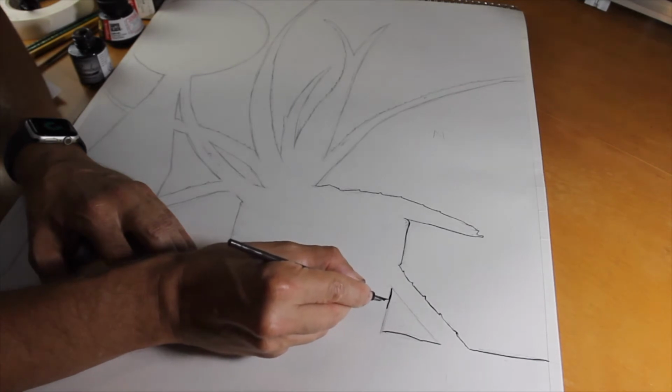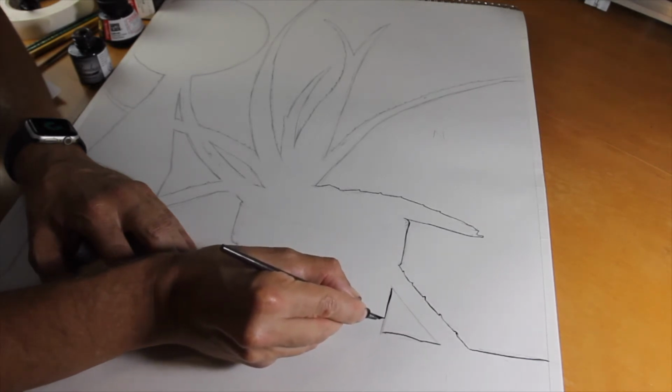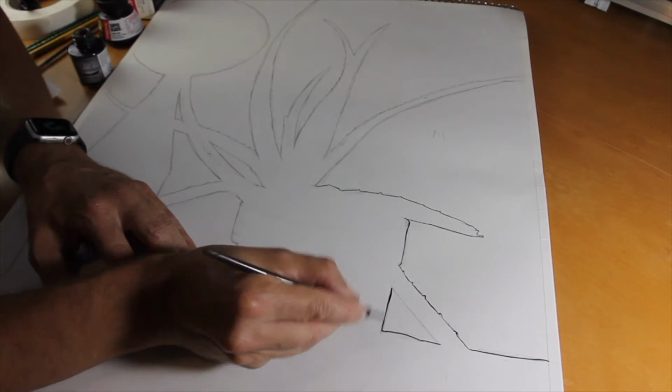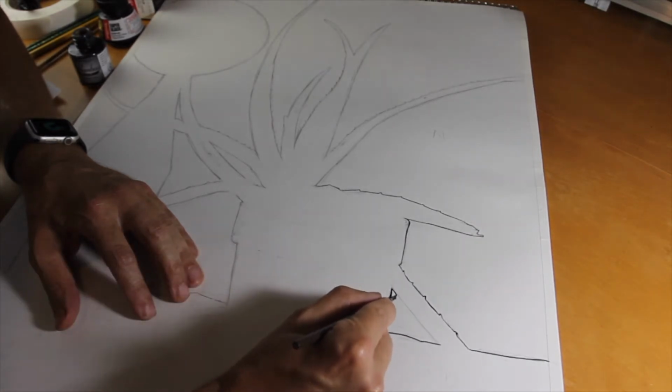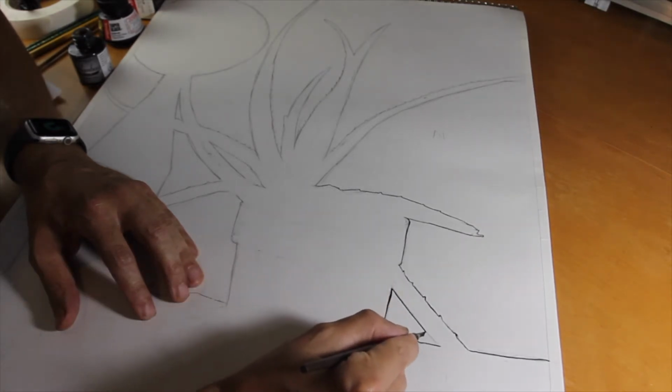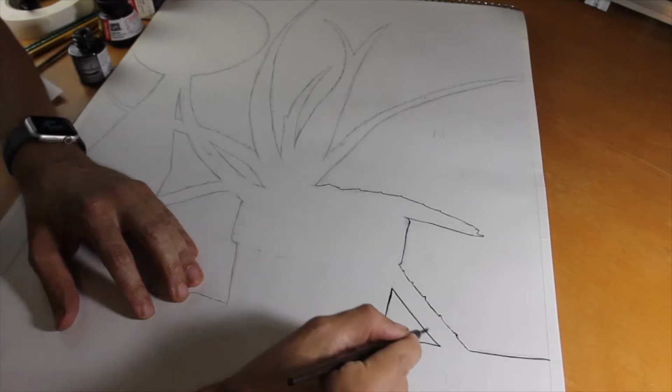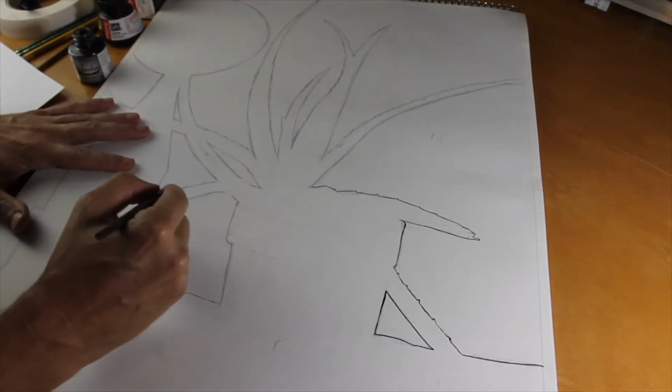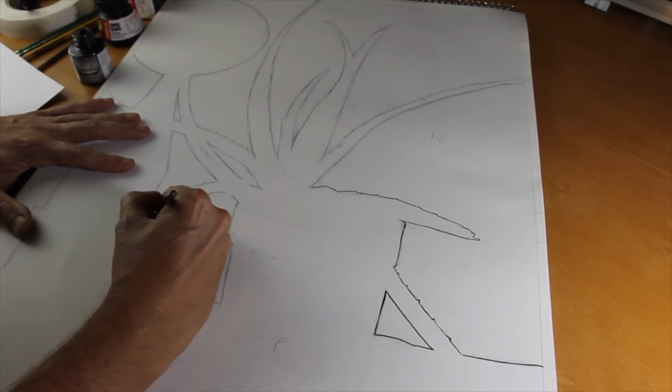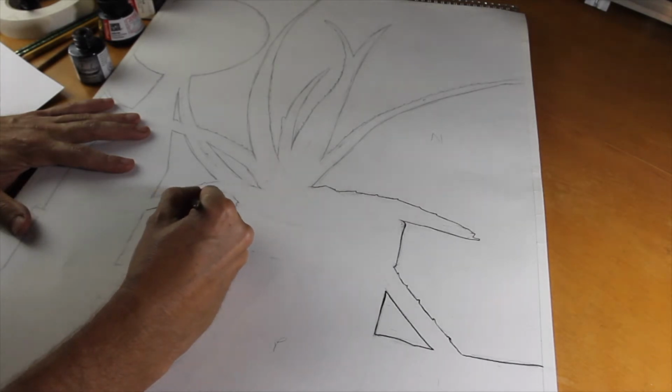And notice that the line got a little fat there. That's okay as long as it's on the outside of the line where I'm going to be filling in the negative space. And what I'm going to do here is I'm going to speed it up so that you guys can continue watching and follow along.